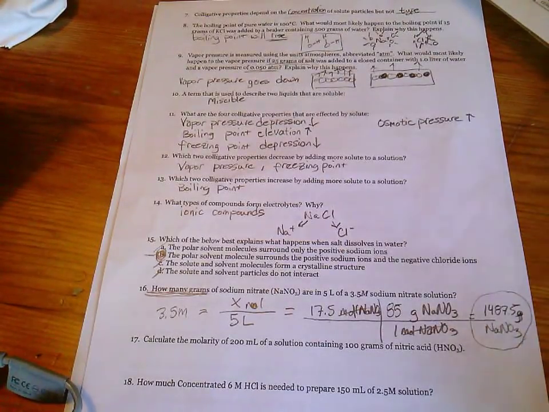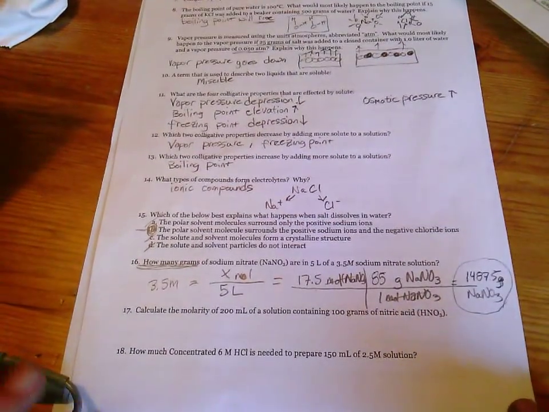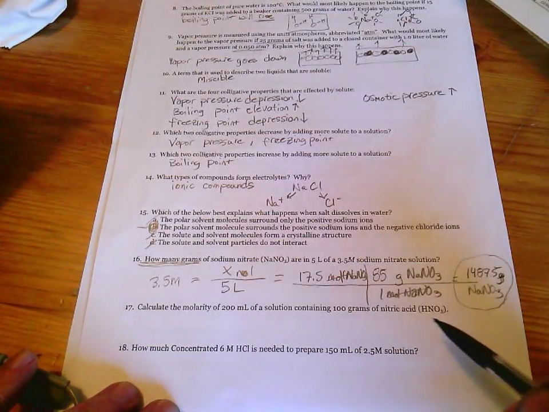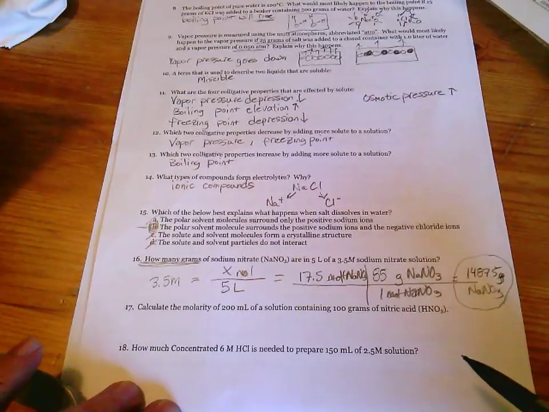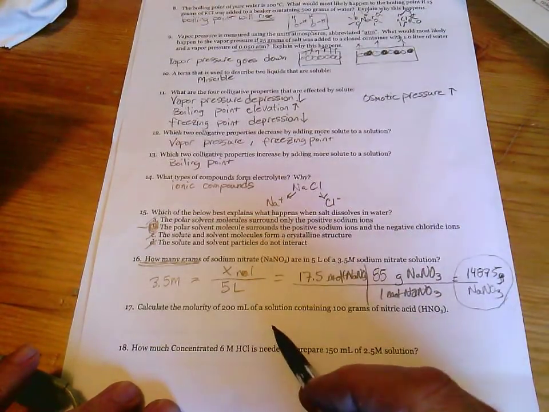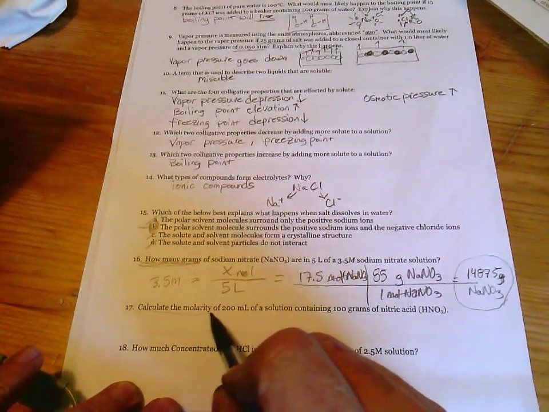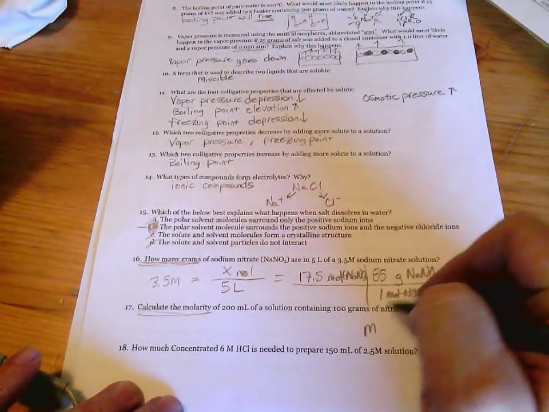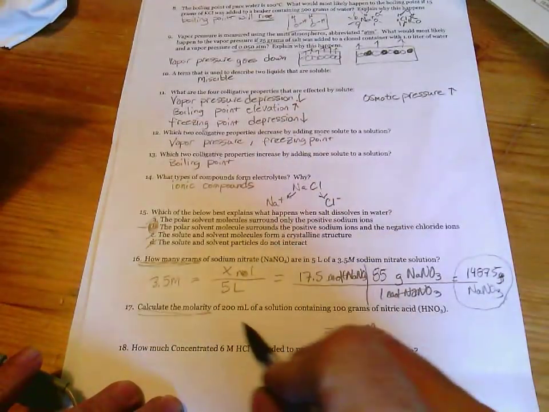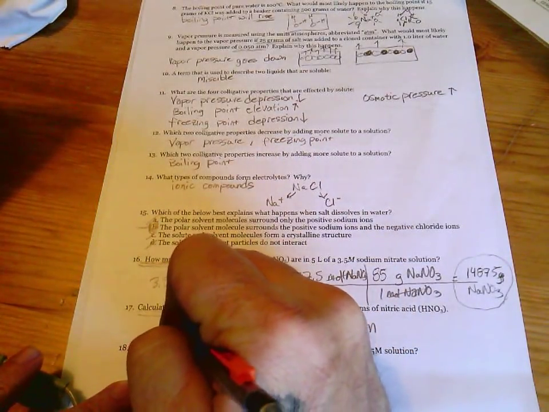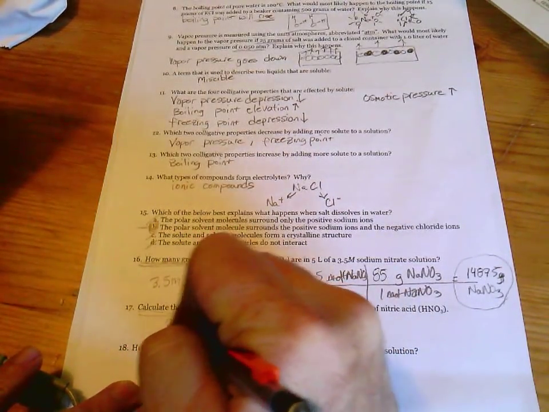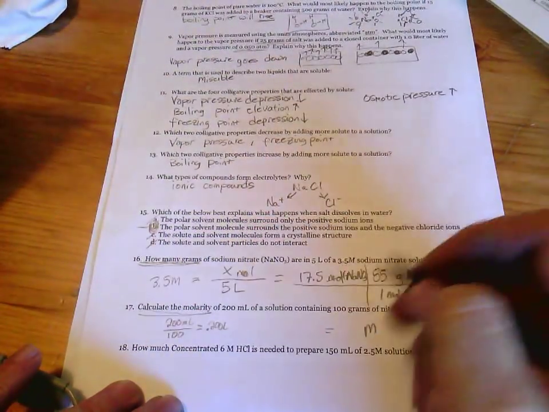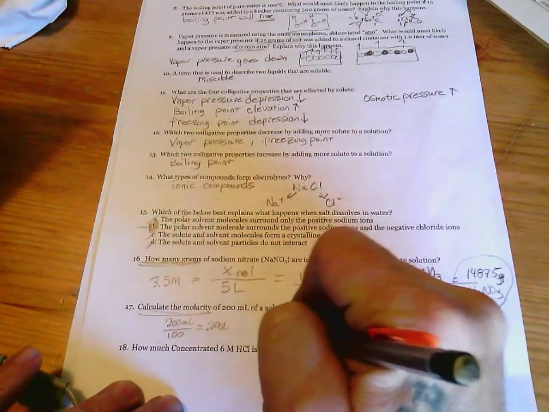Okay, so we've gotten through 17. Calculate the molarity of 200 milliliters of a solution containing 100 grams of nitric acid. It looks like a molarity question because they're asking us to calculate the molarity. So M equals, and we have 200 milliliters, so we do 200 milliliters divided by 1,000 equals 0.200 liters. So we have an amount of solution.